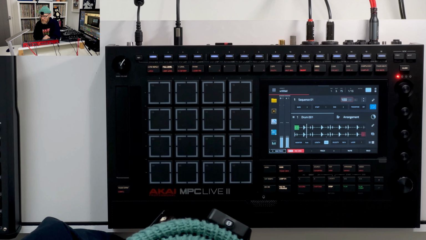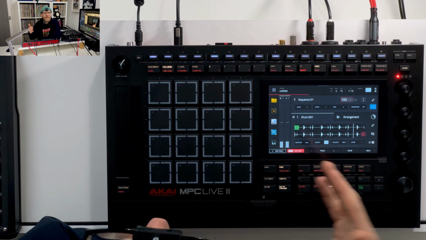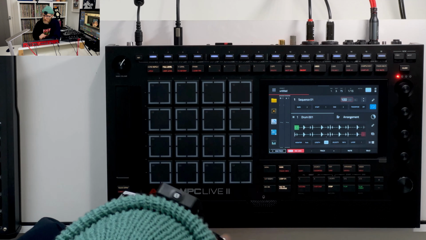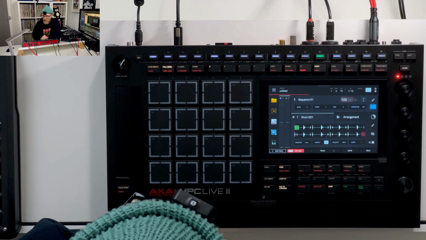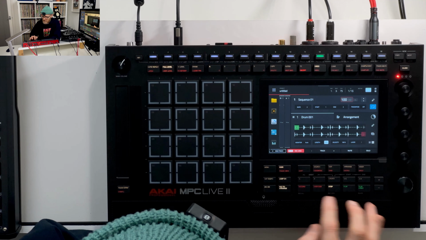1, 2, 3, 4, 1, 2, 3, 4. Stops. So we know it's a 2-bar loop. That's what we've got going on. So I can leave the sequence at 2 bars. And even though we know this tempo is completely way off, I'm going to record that into the sequence anyway.